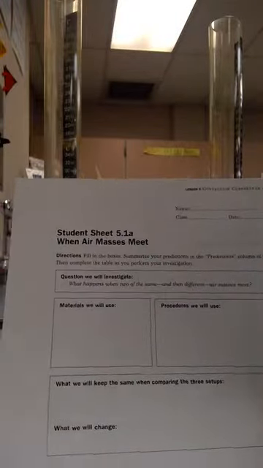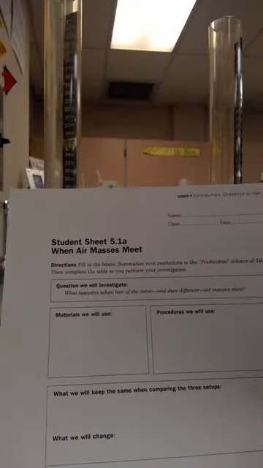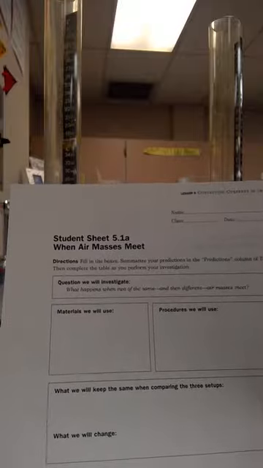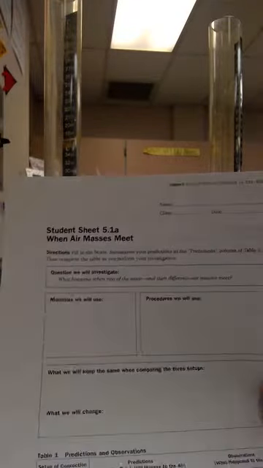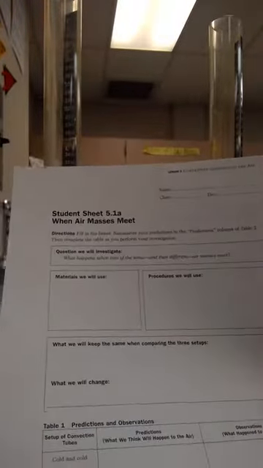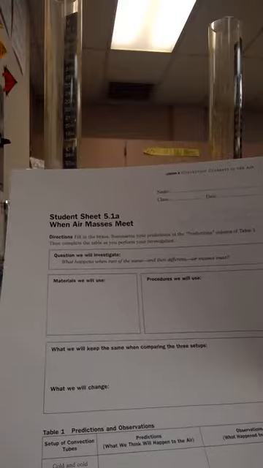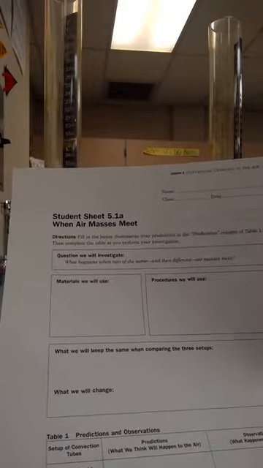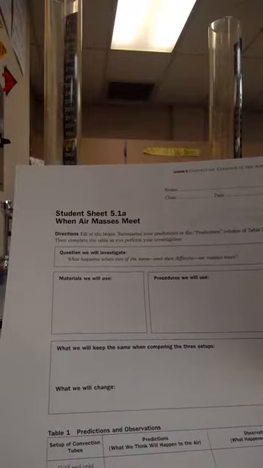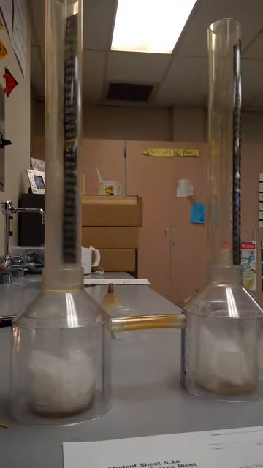Our essential question today: what happens when two of the same and then two different air masses meet? And so with this one, we're really focusing on examples of weather fronts. Sometimes weather fronts come together and they can be very dramatic, and other times we don't see such a dramatic result. So again, look at the materials that we're using, and our procedural steps are pretty simple today.